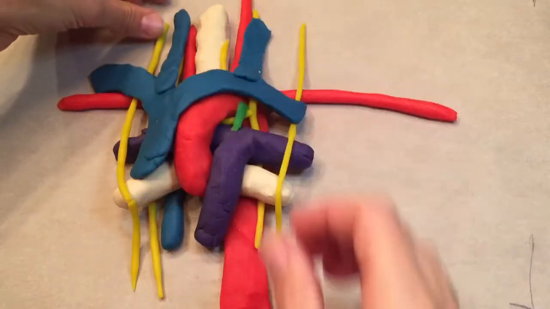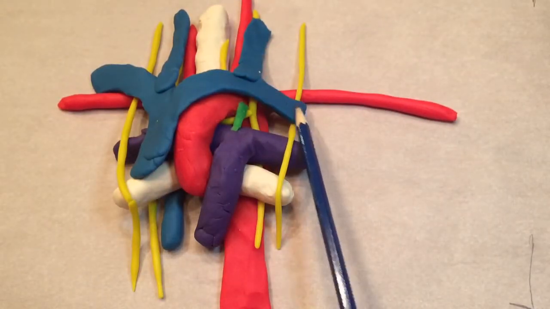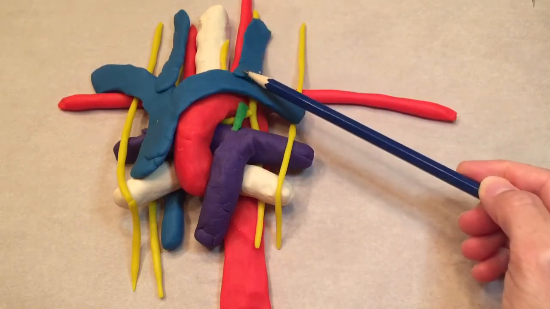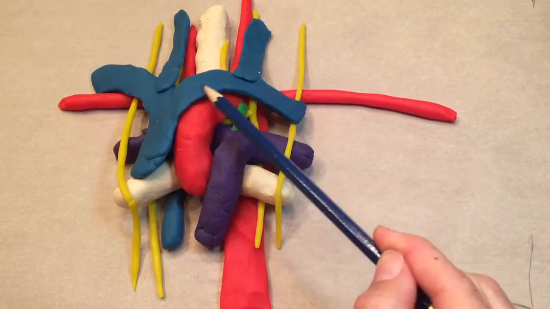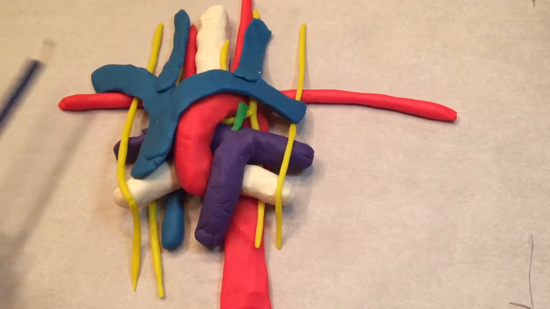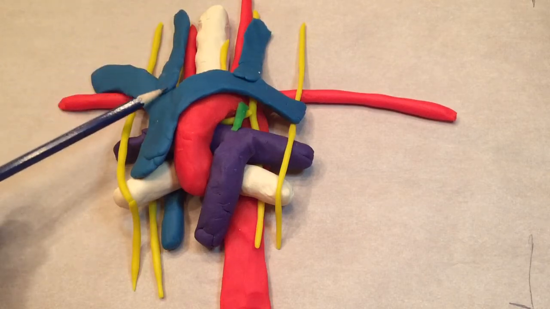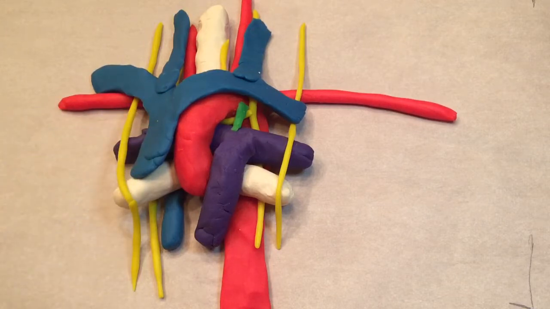So, like that. This part out here is the subclavian vein. And then, once the blood from the head joins in, it's called the brachiocephalic. Same thing on the other side, subclavian vein. Once the blood from the head comes down through the internal jugular, then it's the brachiocephalic, and then into the superior vena cava and into the right atrium of the heart.